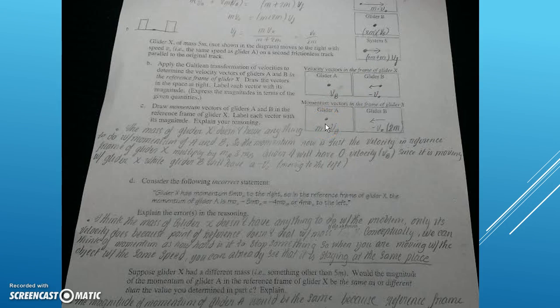The momentum is just the same as the velocity, except there is a mass multiplying the velocity in each case. So the mass of glider X doesn't have anything to do with the momentum of A and B. So the momentum now is just the velocity in the reference frame of glider X multiplied by the mass of A and B. So glider A will have 0 velocity since it is moving with glider X at the same velocity v sub b, while glider B will have a negative v naught moving to the left.